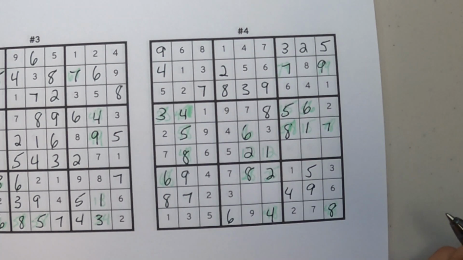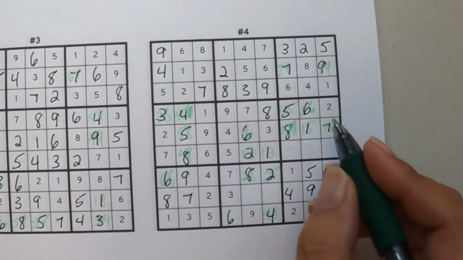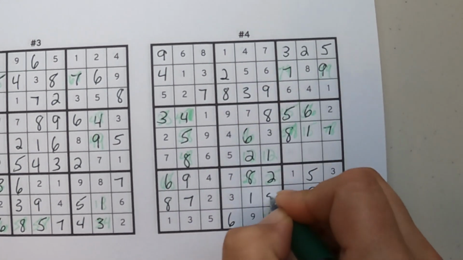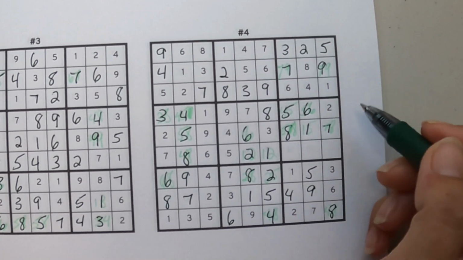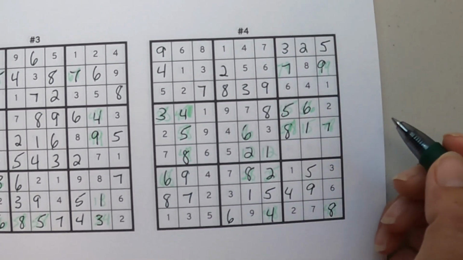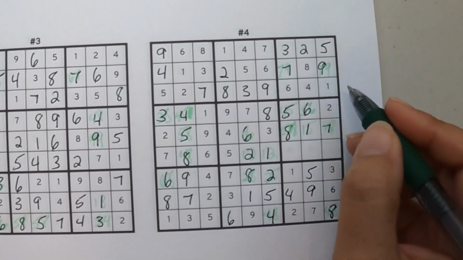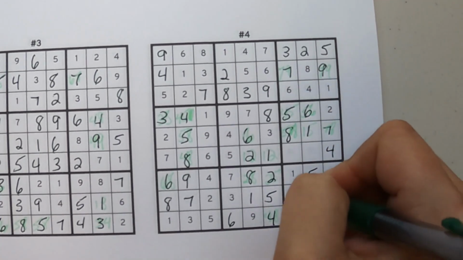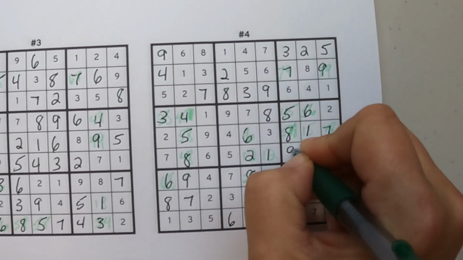For this box now, we're missing 1 and 5. We've got a 5 here, so 1, 5. And for this box, we're missing 3, 4, and 9. We've got a 3 and 9 here, so this is our 4, 9 here, so 3 and 9.